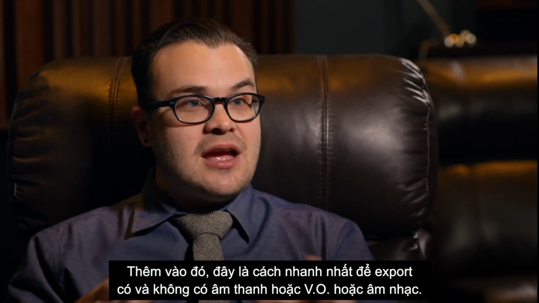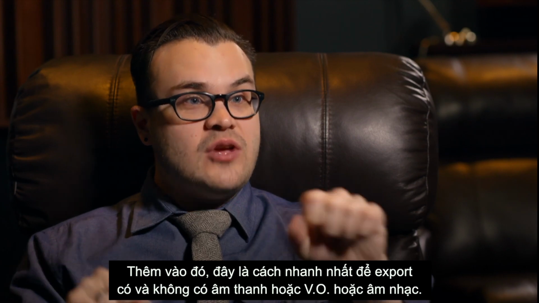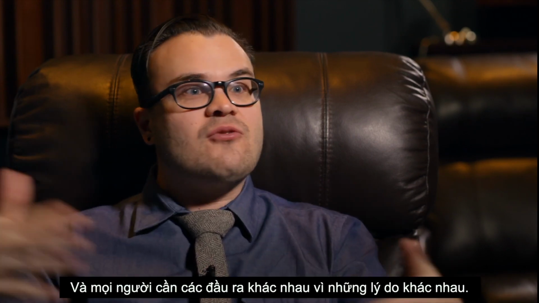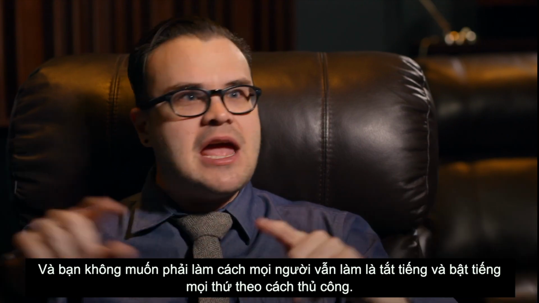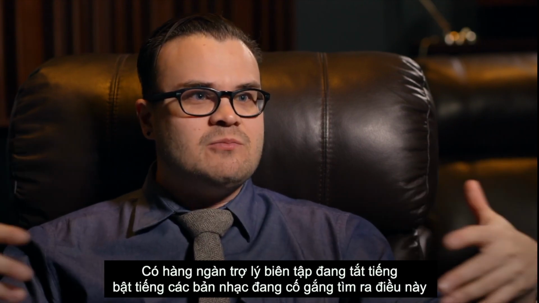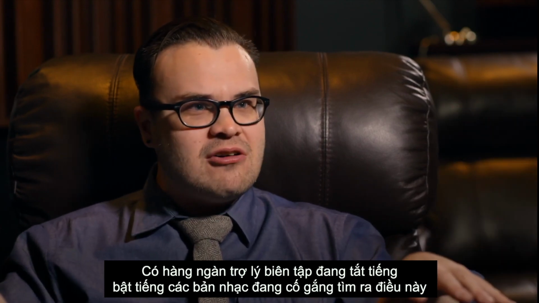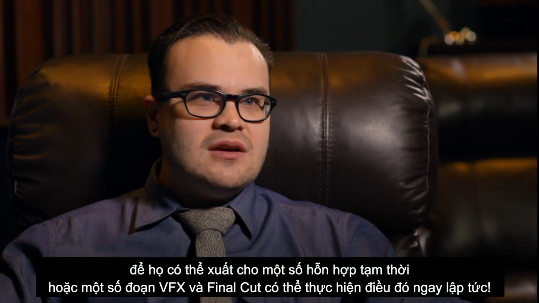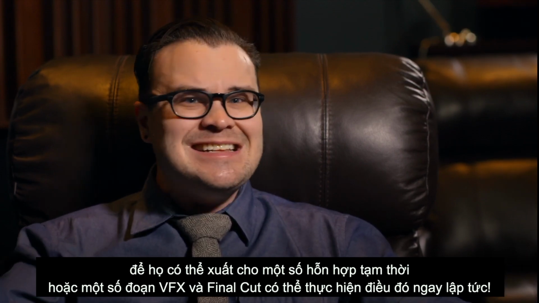Plus you can quickly, and it's the fastest way to export with and without sound or VO or music, and people need different outputs for different reasons, and you don't want to have to mute and unmute things manually, which is how people do it still. There's thousands of sad assistant editors muting and unmuting tracks trying to figure this out so they can do an export for some temp mix or some VFX spotting session, and Final Cut makes that instant.